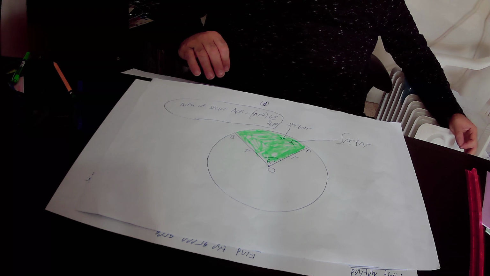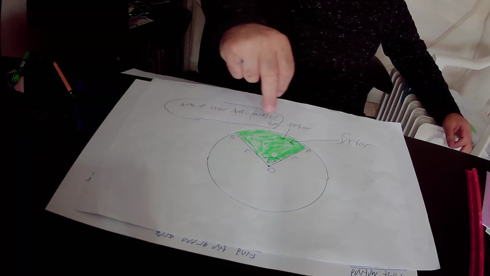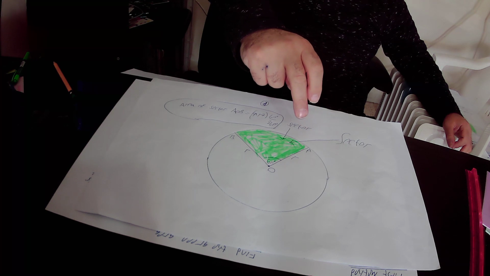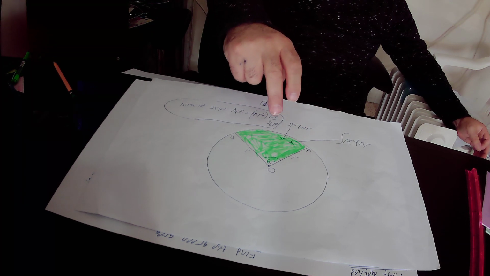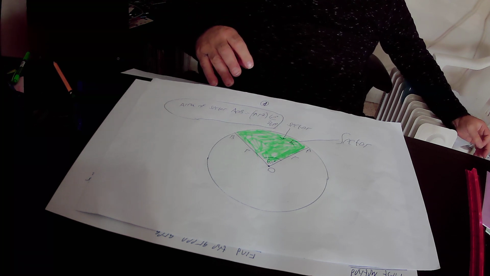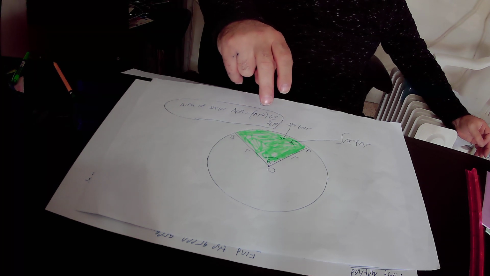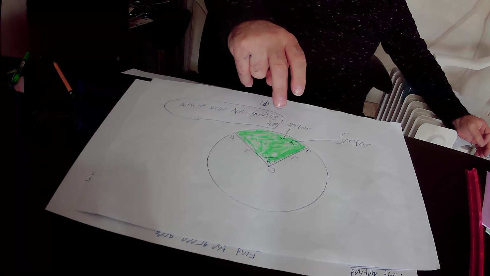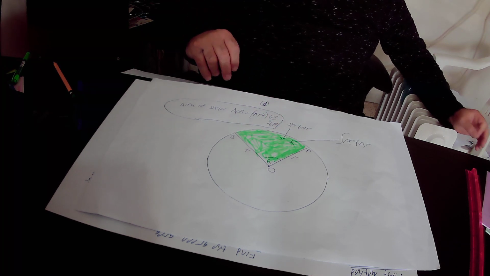Okay, again, a sector is the area that is bounded by two radiuses and the arc between those two radiuses, the arc that is included between those two radiuses inside the circle, and the formula for the area of the sector is equal to pi r squared times the angle between the two radiuses over 360 degrees.